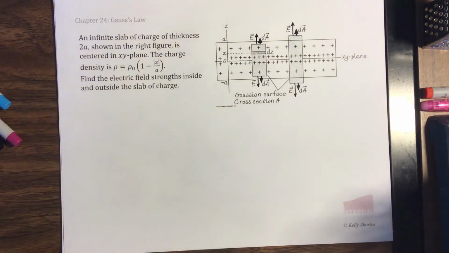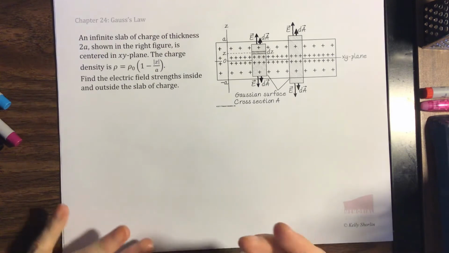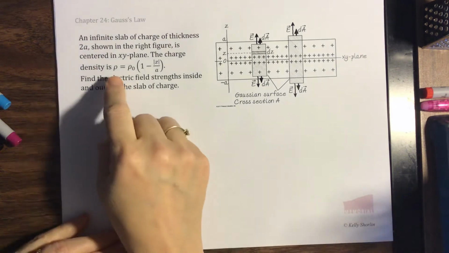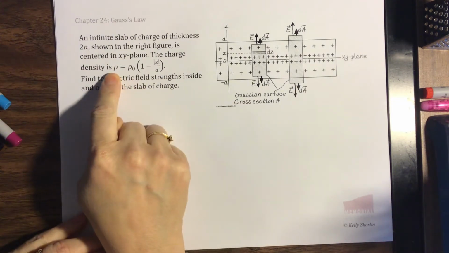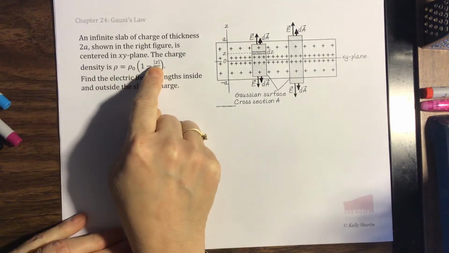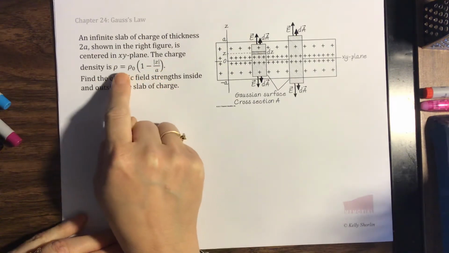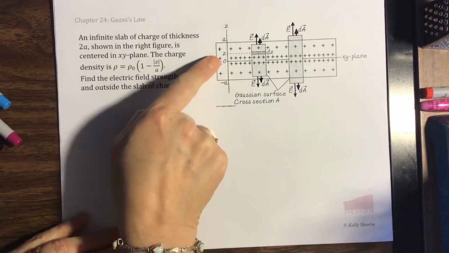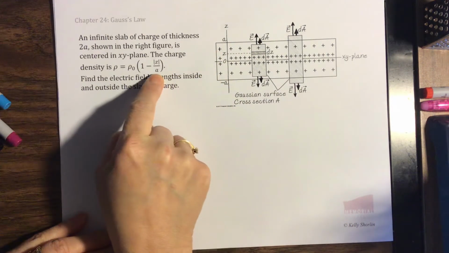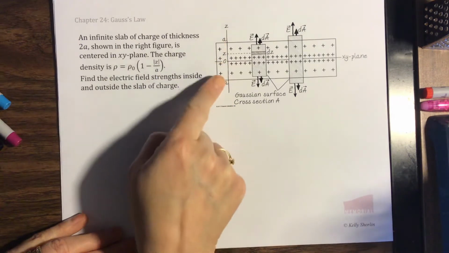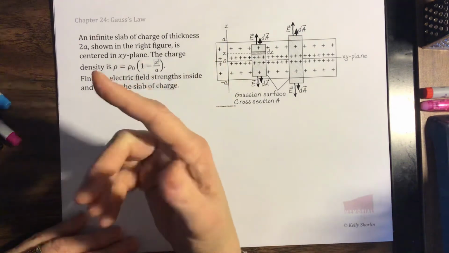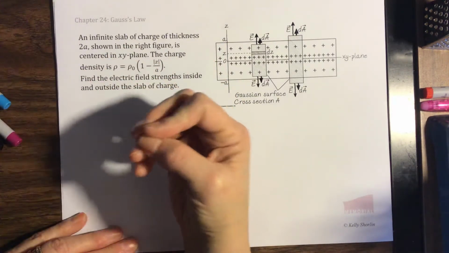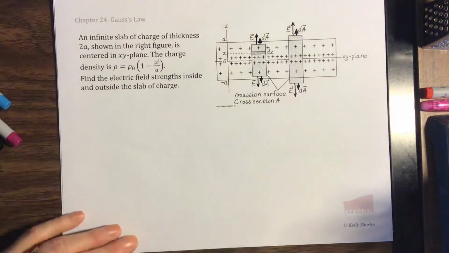Okay, let's kick it up a notch. Let's take the same block of charge, but instead of having a uniform charge density, let's give it a charge density which depends on how far away you are from the center. So let's say that our charge density is 1 minus z, your vertical position, divided by the total distance. So the amount of charge density you have depends on where you are.